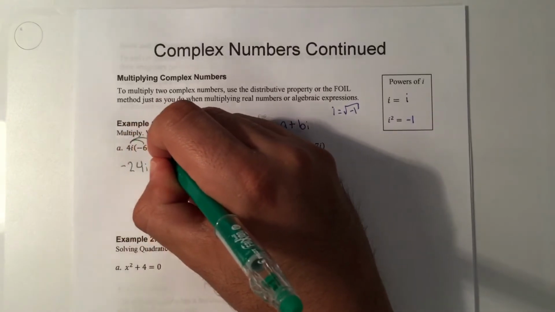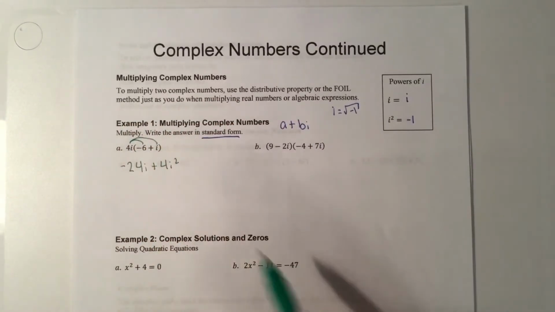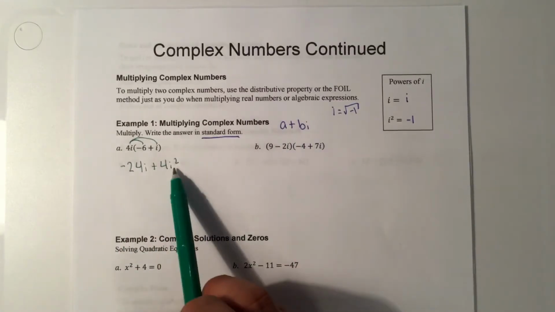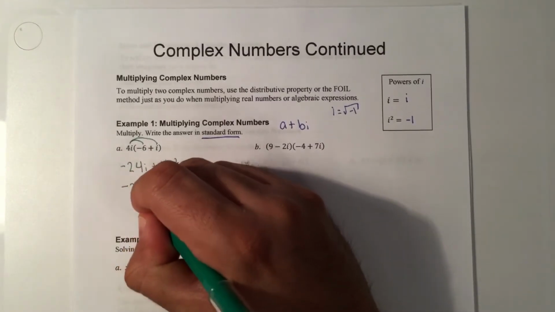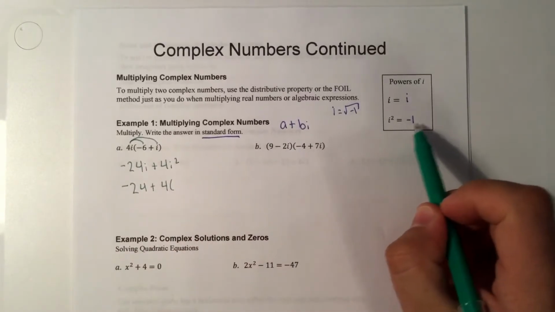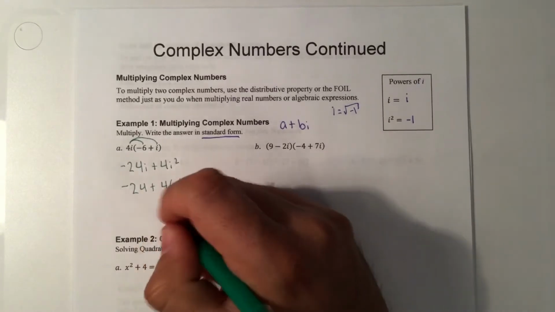4i times i is 4i squared. Now, standard form is only a real plus an imaginary, and i to the first power. This has a squared here. So I'm going to work this out completely. So -24i plus 4 times, we know that i squared is actually -1. So instead of writing i squared, I'm going to put -1.